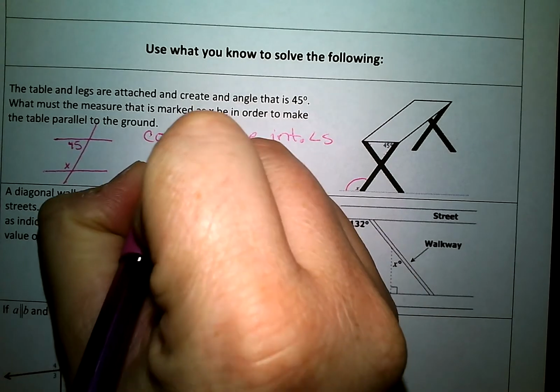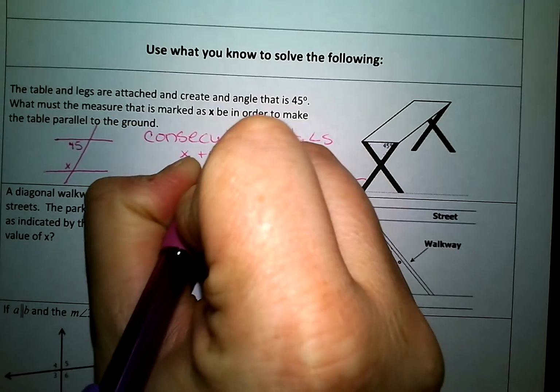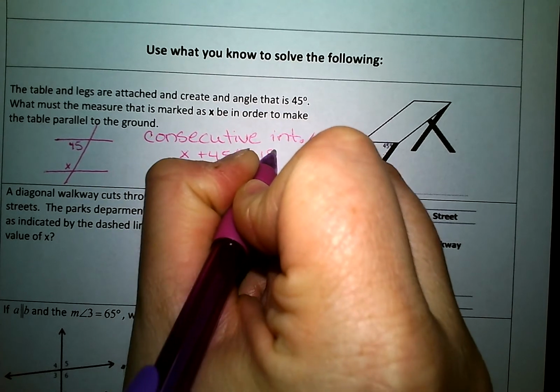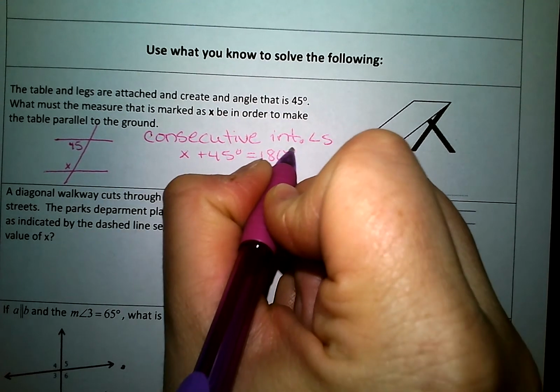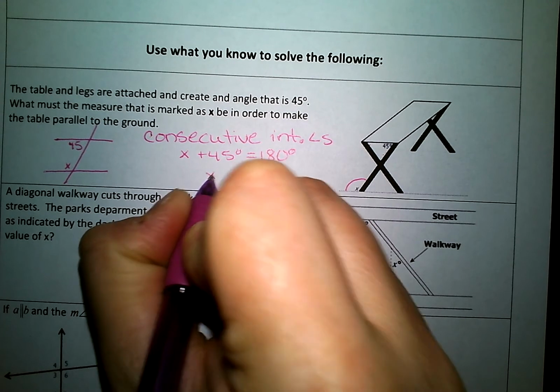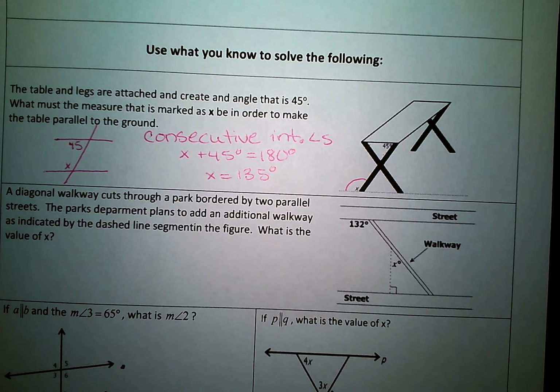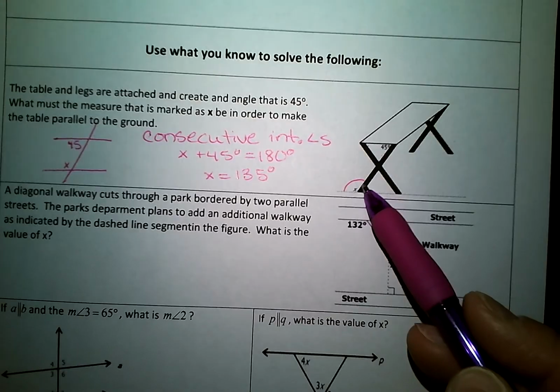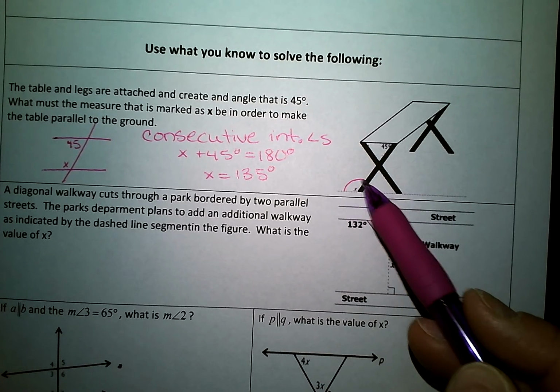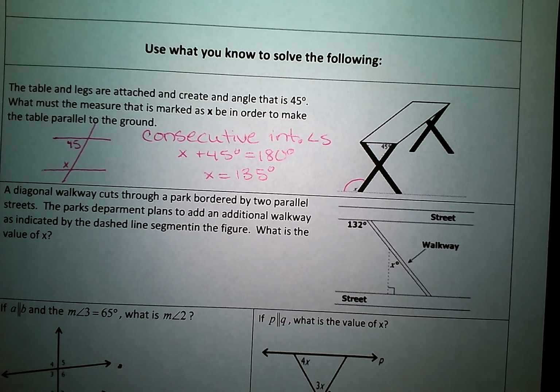Therefore, X plus 45 degrees equals 180 degrees. Solving for X, I would subtract 45 degrees, and X will equal 135 degrees. Looking back at our original picture, 135 degrees is a probable answer because this is an obtuse angle.